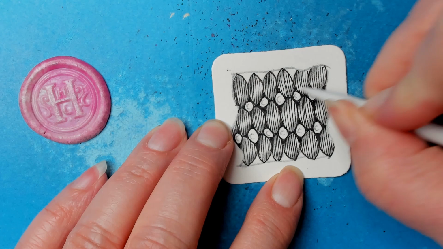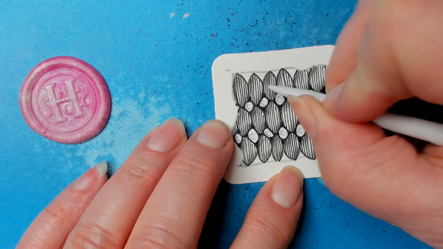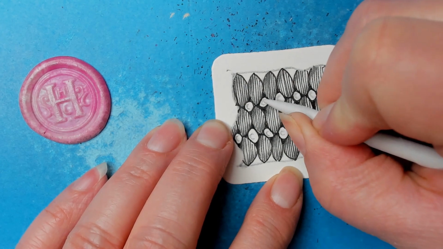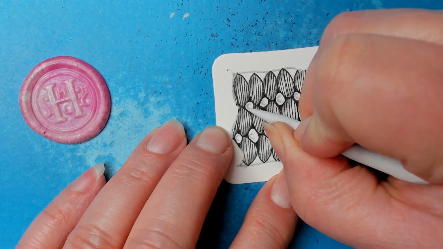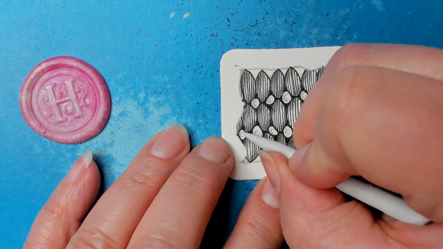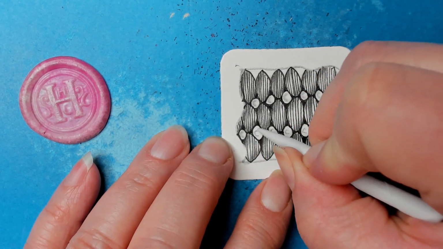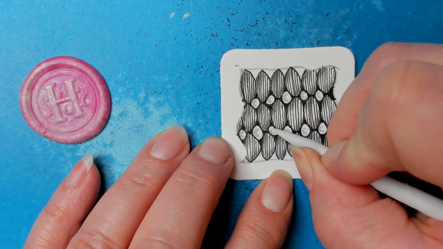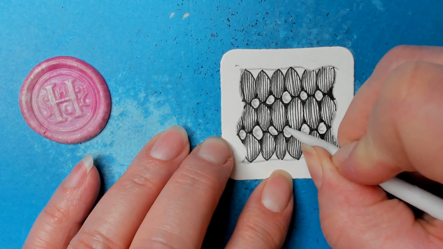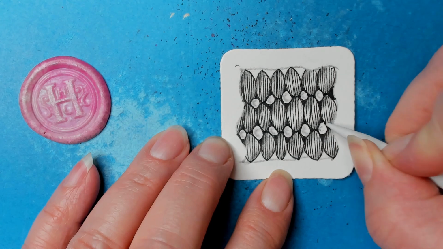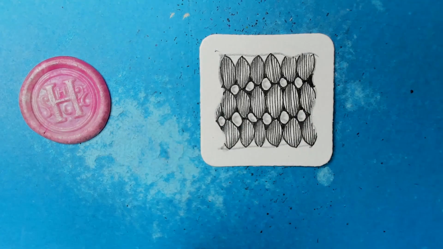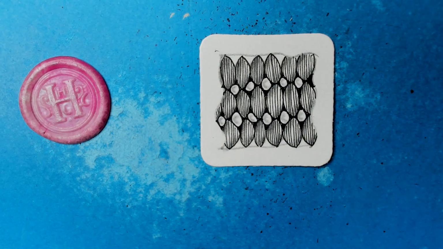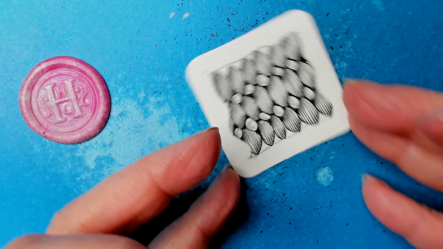Just because I didn't want to add any graphite, but I do want to just spread that out a little bit. I like it a lot better. Okay. So, like I said, it's an interesting tangle.